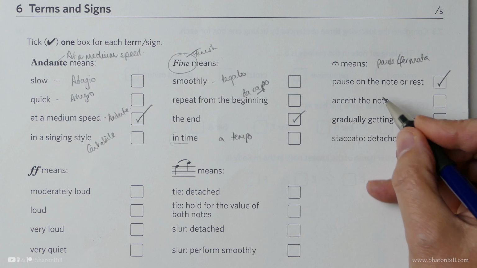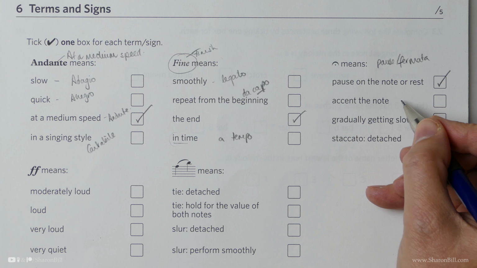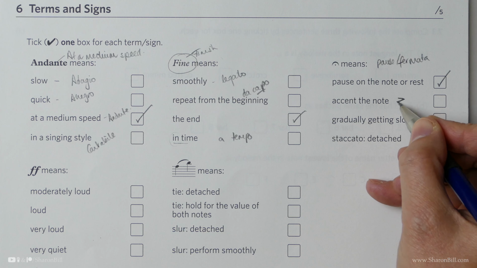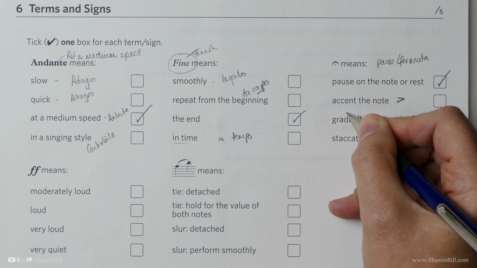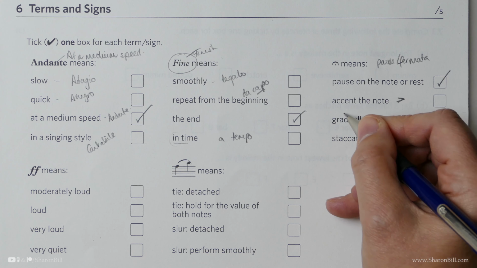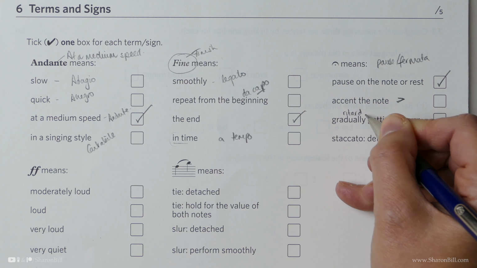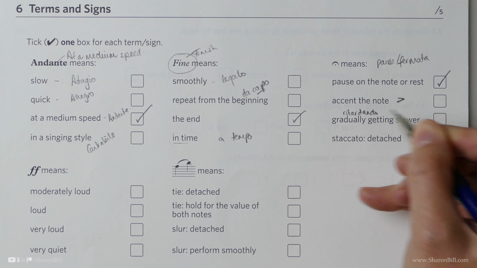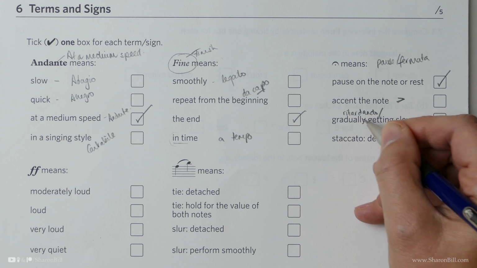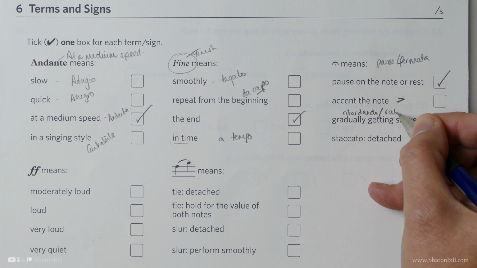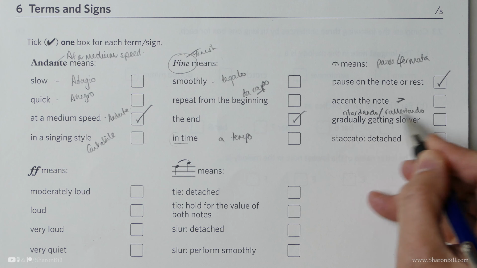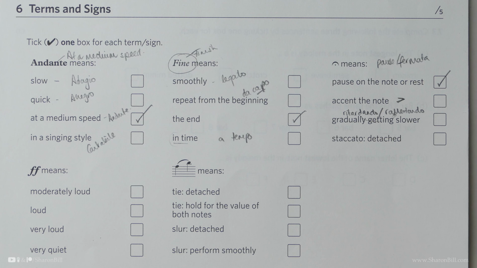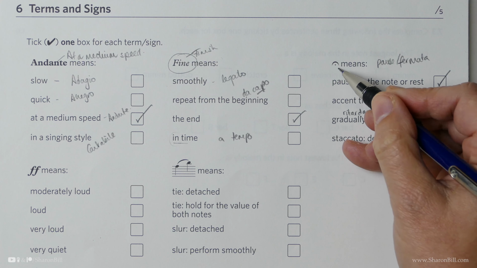But let's go ahead and answer these as well. Accent on the note, that would be the symbol for that. Gradually getting slower. This one's quite easily remembered if you remember you are retarding the speed, so retardando is gradually getting slower, or the same meaning is also rallentando. I think you can see the ando links those two words nicely together. And staccato means detached, which is not that.